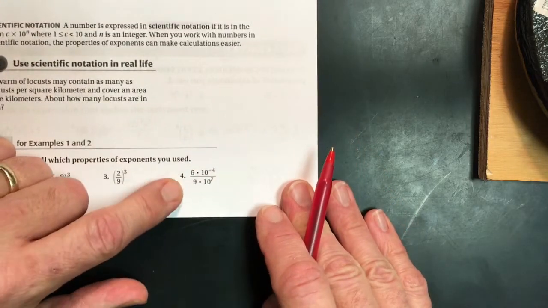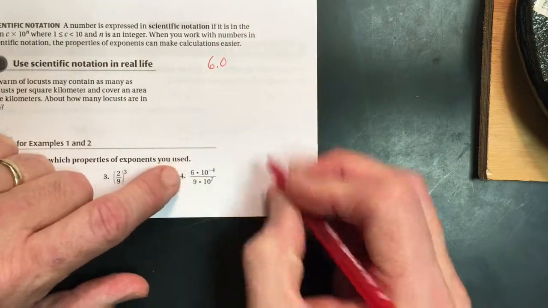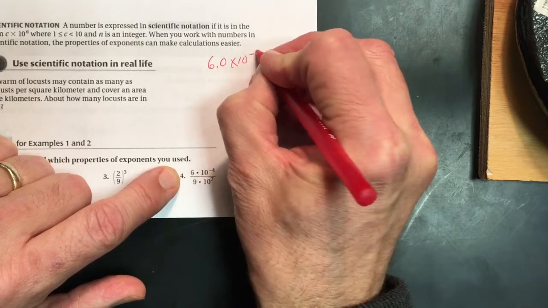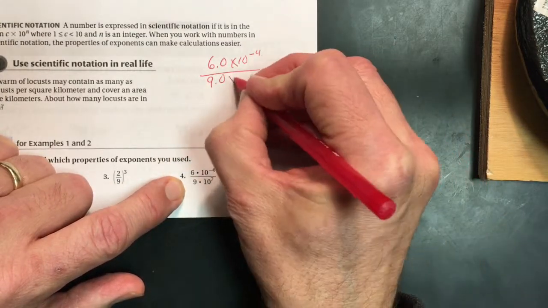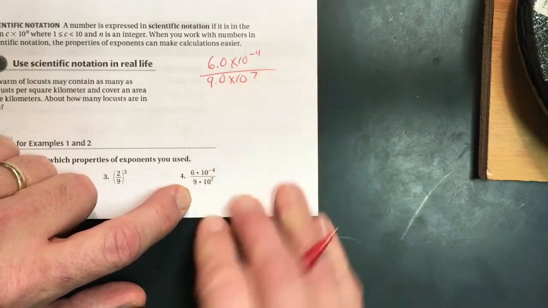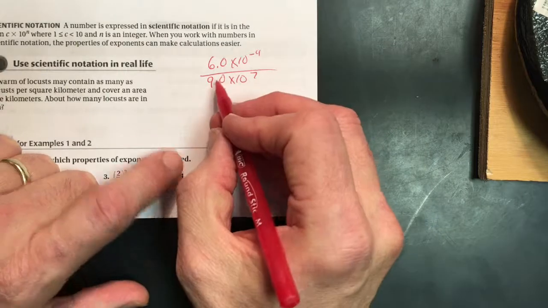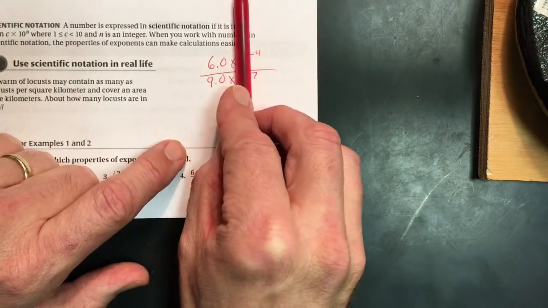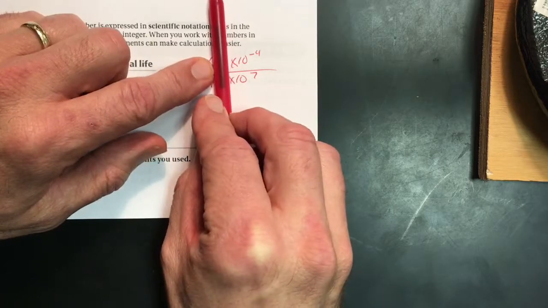This is how we should approach these problems. So this would be 6.0 times 10 to the negative fourth over 9.0 times 10 to the seventh. And we're going to split this into two parts. We're going to do the leading part, 6.0 and 9.0 together, and then the exponent part.